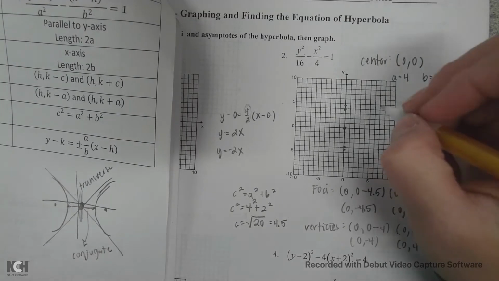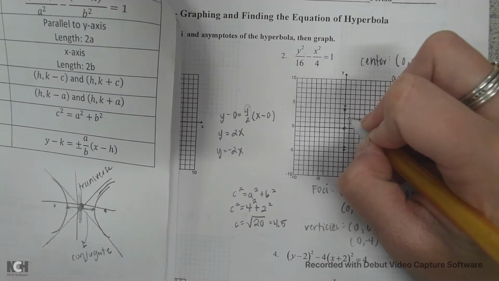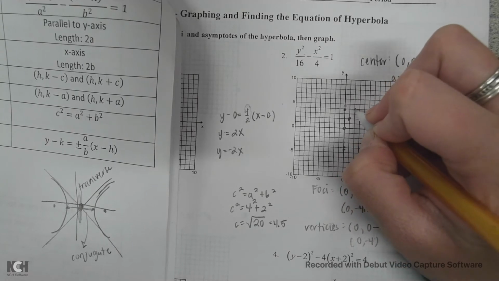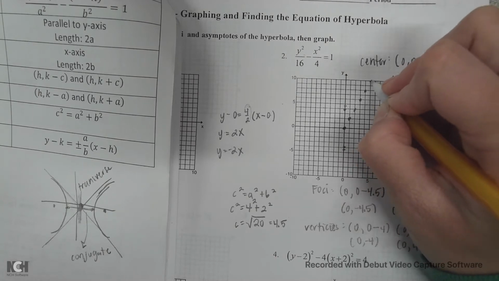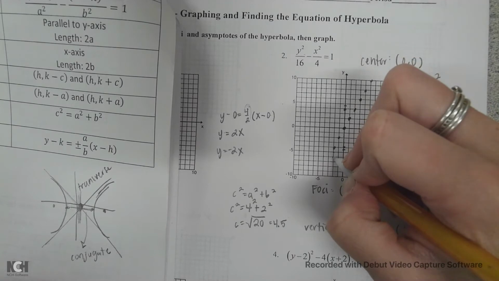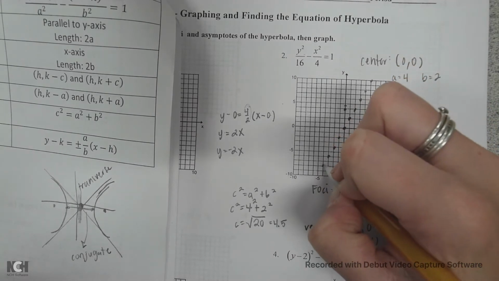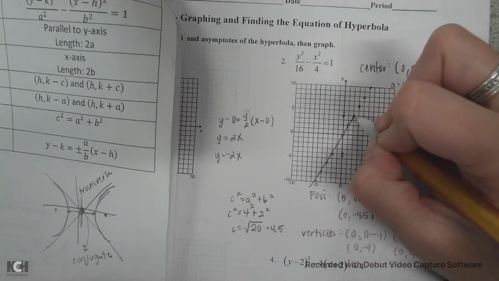Okay, so here we're going to start at 0, 0. We're going to go up 2 and right 1, up 2 and right 1, up 2 and right 1, up 2 and right 1, and then down 2 and left 1, 1, 2, 1, 2, 1, 2. So this is one of our asymptotes.